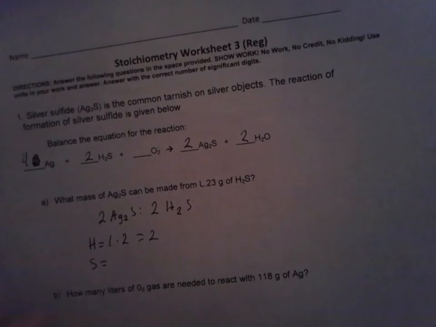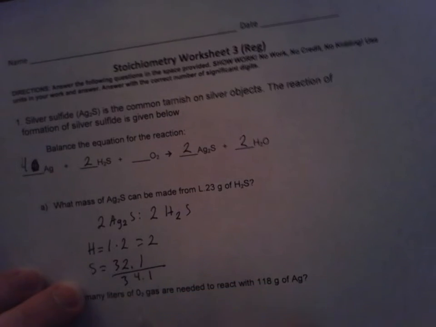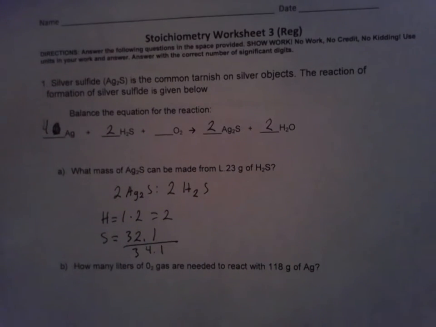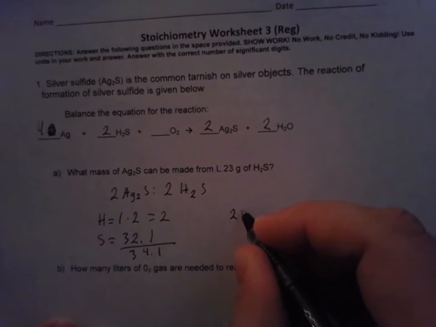When we add the two together, we have a total of 34.1. So in order to find our number of moles, we divide the two.